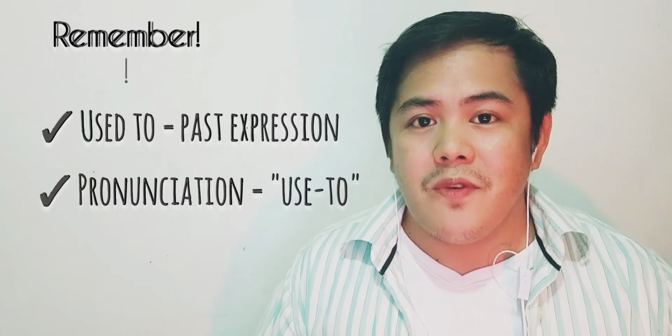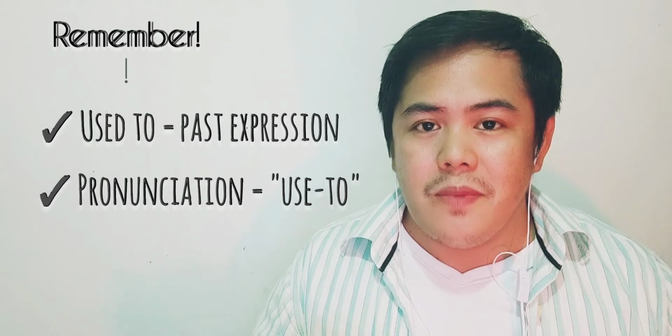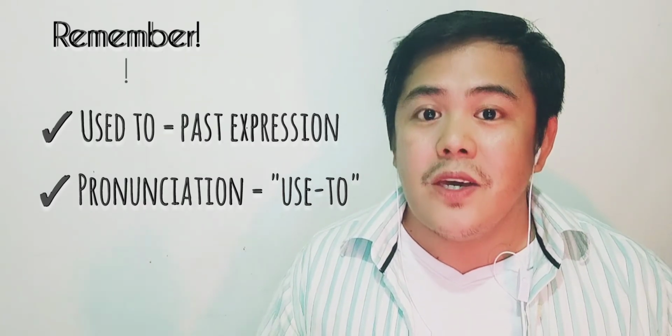And also be careful with the pronunciation. Kasi may D, used to. So mahirap siya because even the native speakers or Americans, they pronounce it as "used to." So parang walang D, "used to."